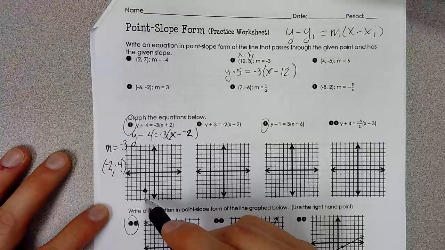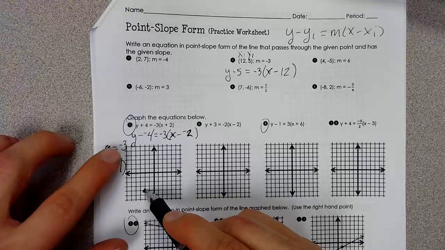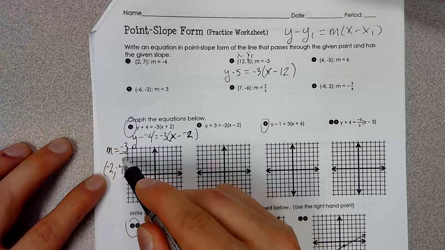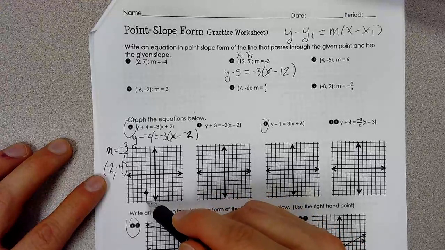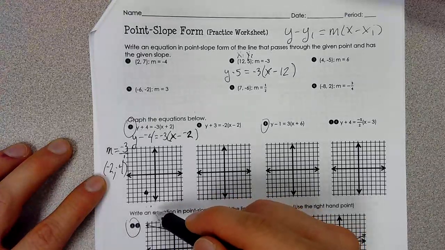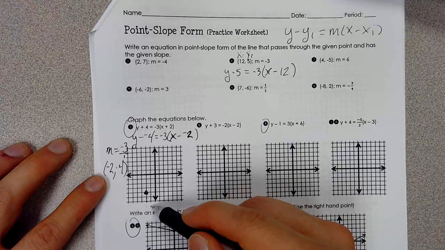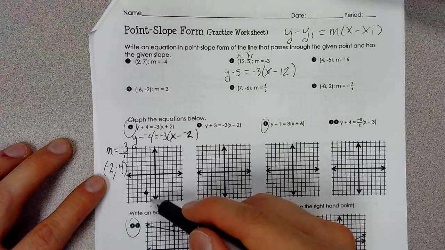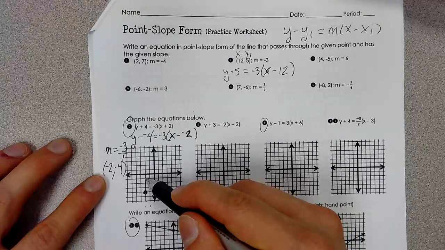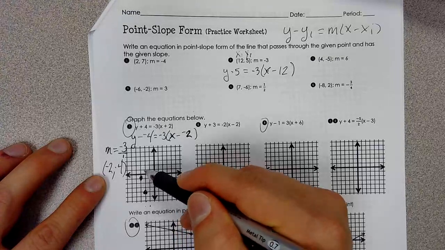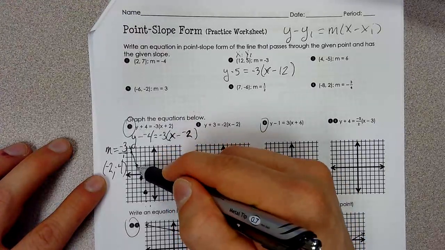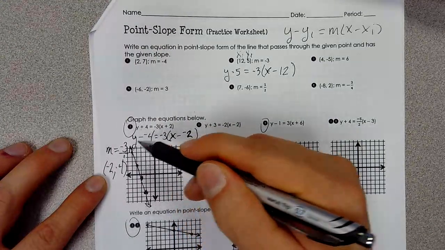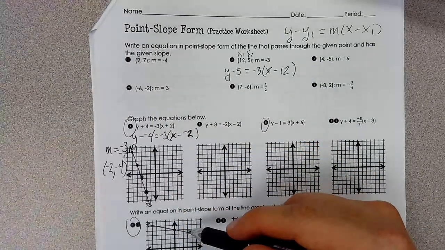That's my first point. From here, I can use a slope of -3, which is like down 3 over 1, to go down 3 over 1. Uh-oh, I run out of room. However, I can go backwards. So instead of going down 3 to the right one, I can go up 3, 1, 2, 3, to the left one. And that's an old skill we've done before. And you can connect those points with a line. That's what it was going for there.